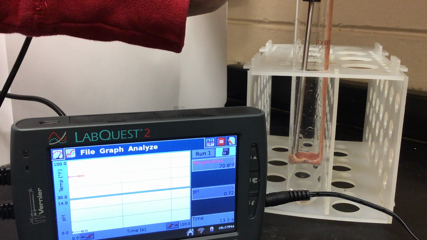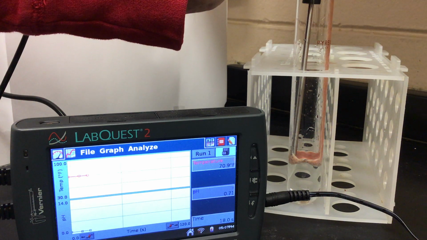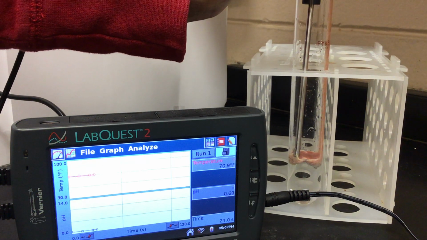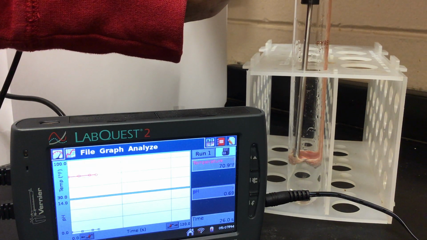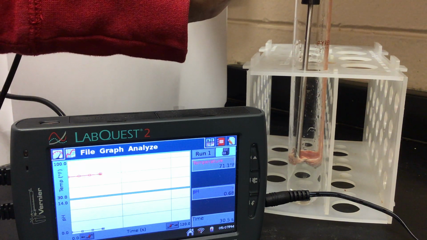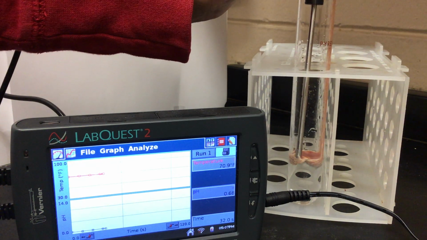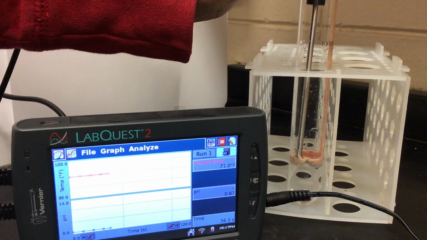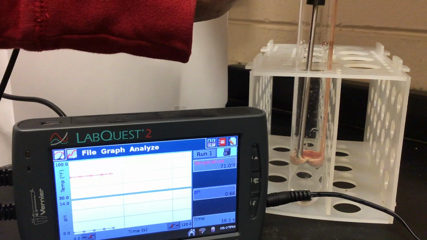Again, I'm holding the probe in the foaming area because that is where any reaction that happens will be occurring. You want to see how much fizzing is going on, and you want to also watch that temperature probe on the graph. And we're going to let it go just a little bit here, see if there's any change.